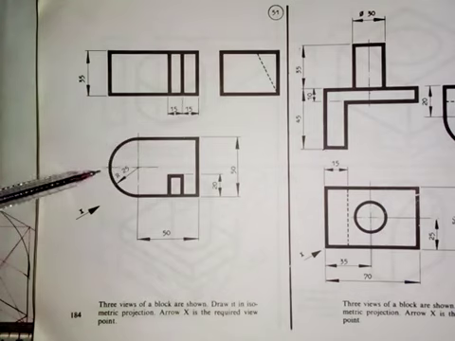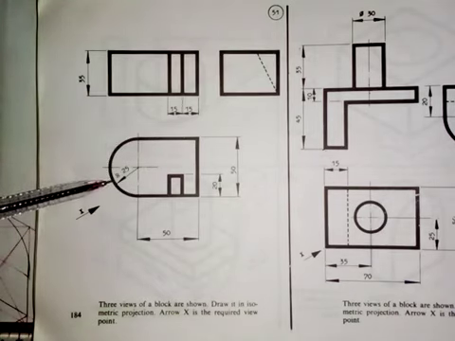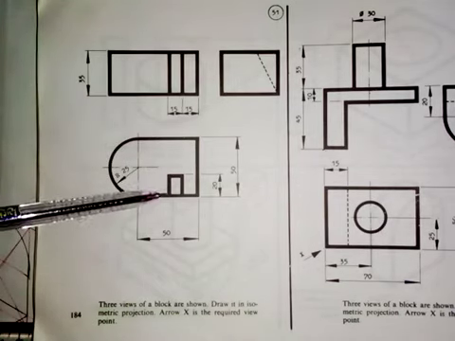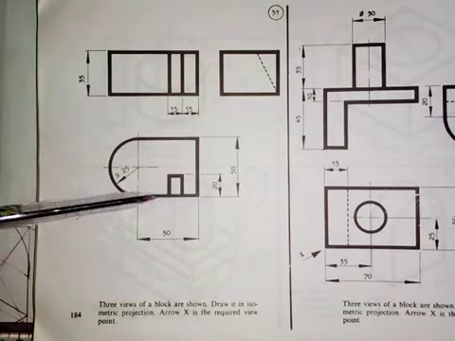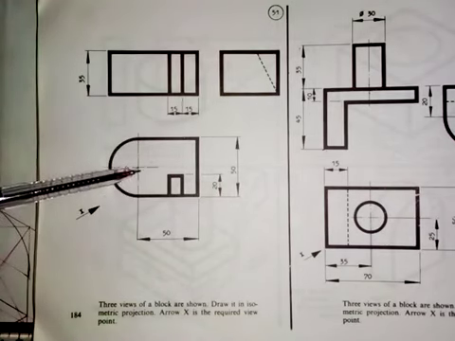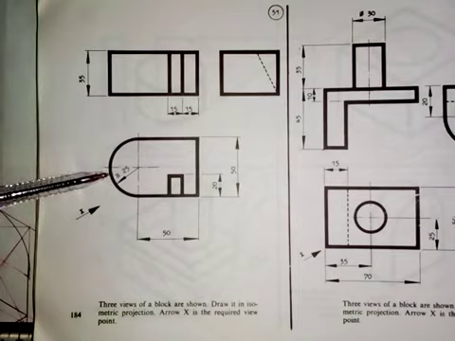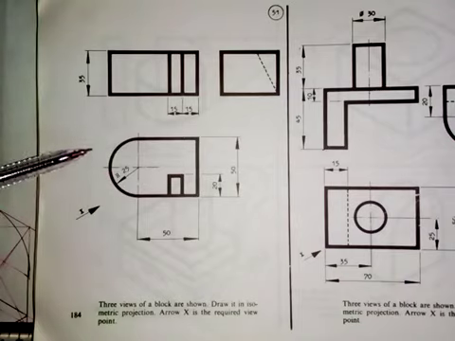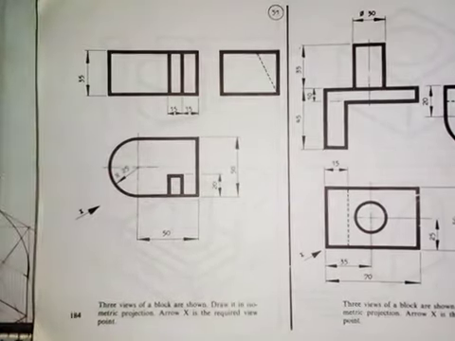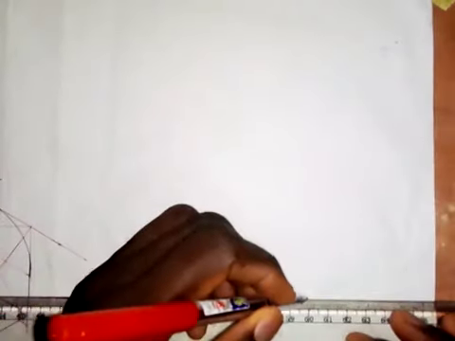So the first thing I'm going to do is to construct a rectangle. The length of the rectangle will be this: from here to here is 50, and from here to here is 25. So 50 plus 25, that's 75. And the width is 50. So what I'm saying is this. The first thing that we need to do here is to draw a horizontal line. So we draw a horizontal line here.